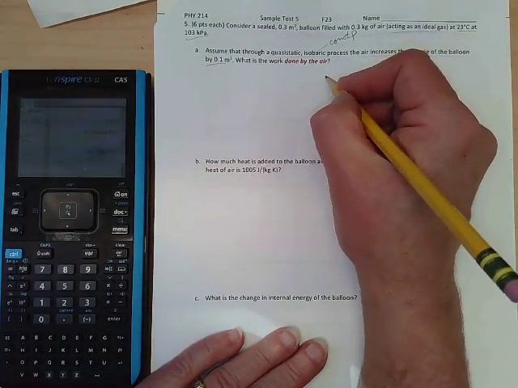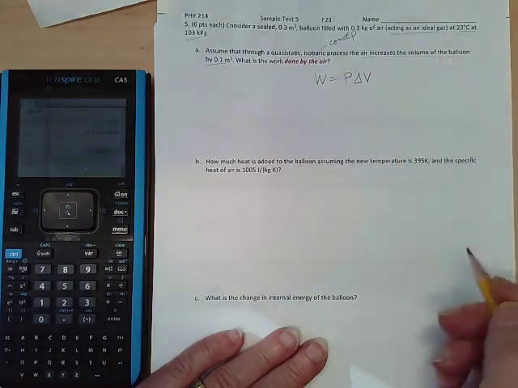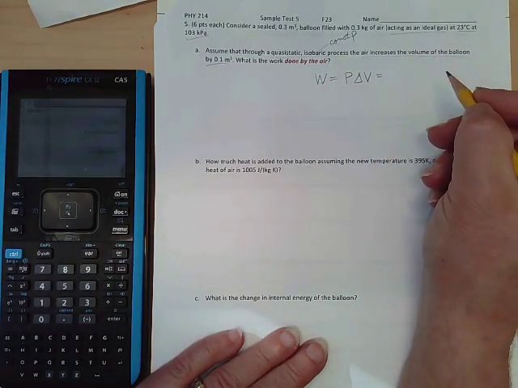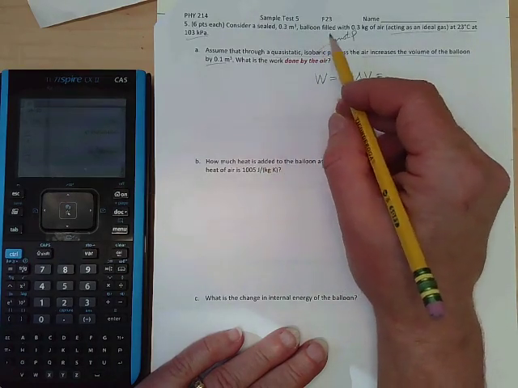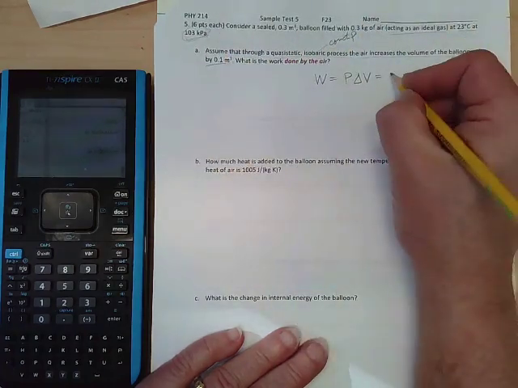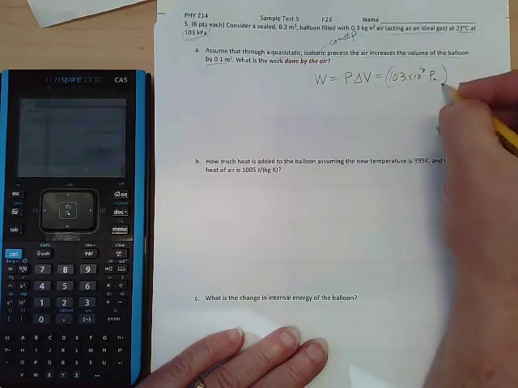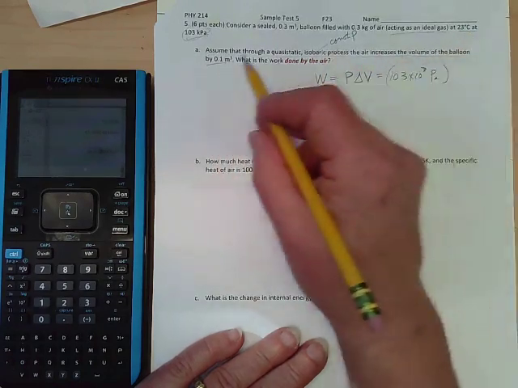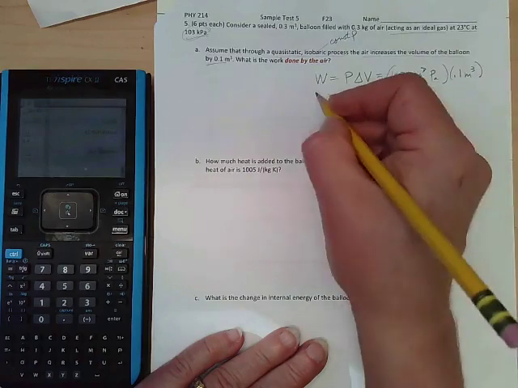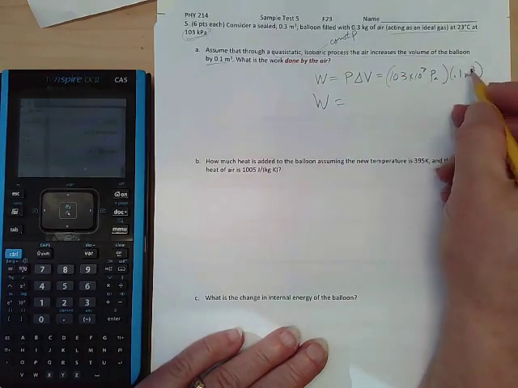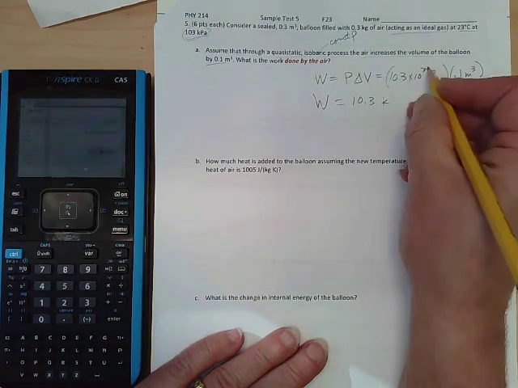So we did a couple problems like this already. Work is P delta V, and we've got P, 103 times 10 to the third pascals, and delta V increases by 0.1 cubic meters. So the work is just, this is like 1/10, so divide that by 10, so 10.3 times 10 to the third joules.